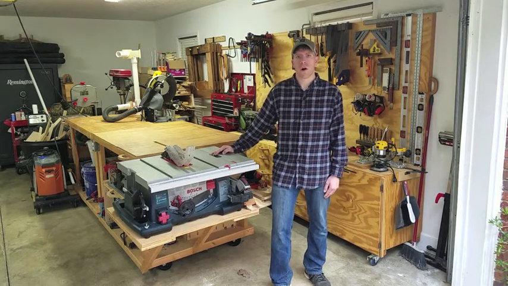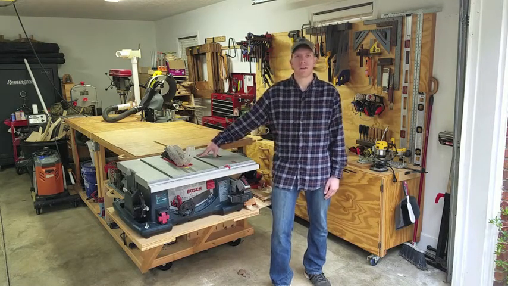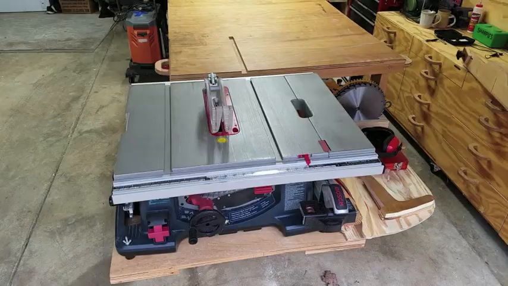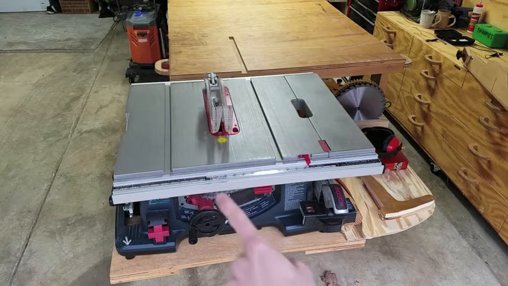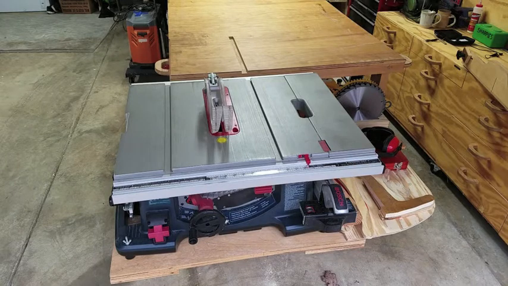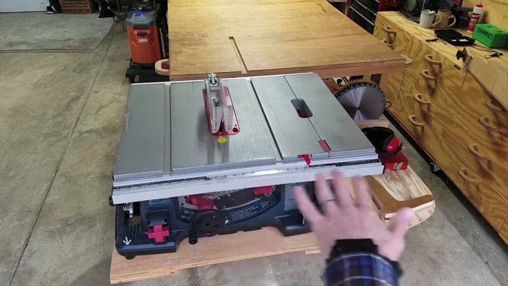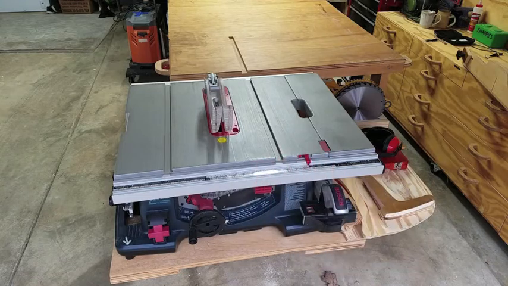Next, I'm going to go over all of the basic components that you can find on just about any type of table saw. The first component of the table saw is the tabletop. It gets its name because of its flat, smooth surface used for supporting workpieces.